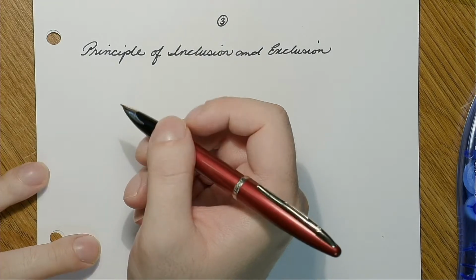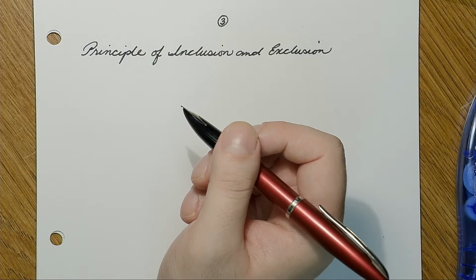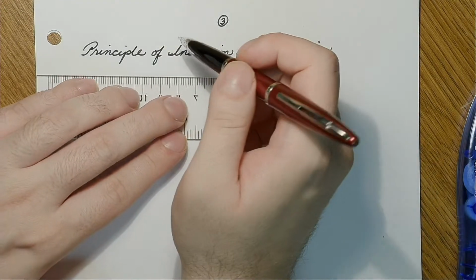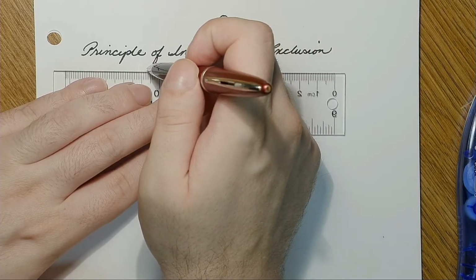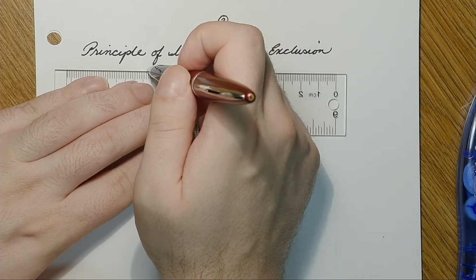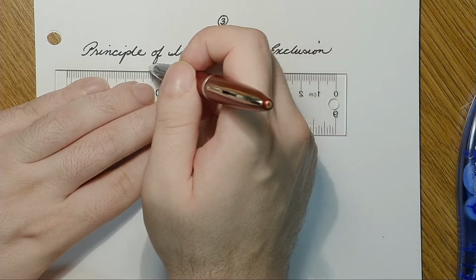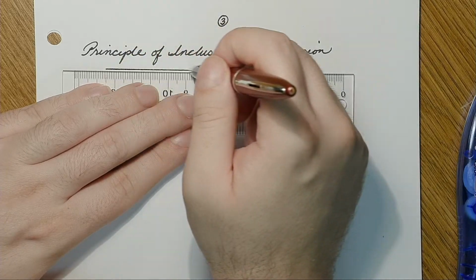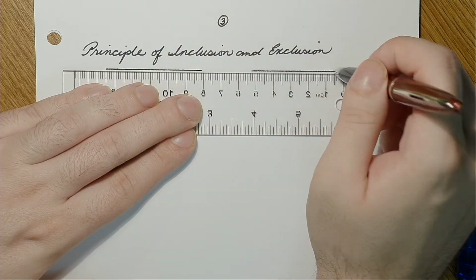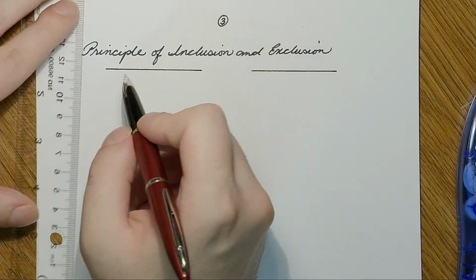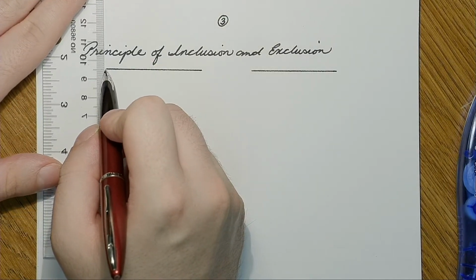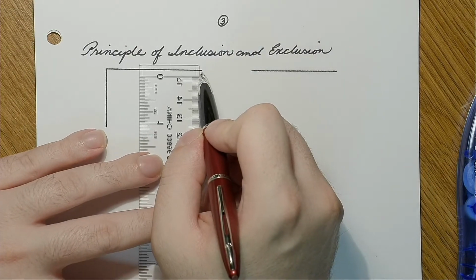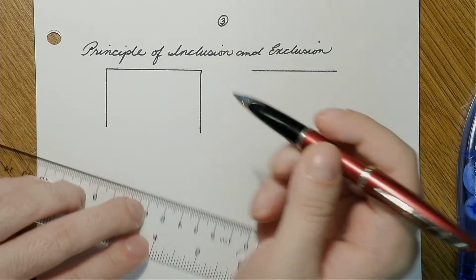Okay, so what we're going to do is draw a Venn diagram here.